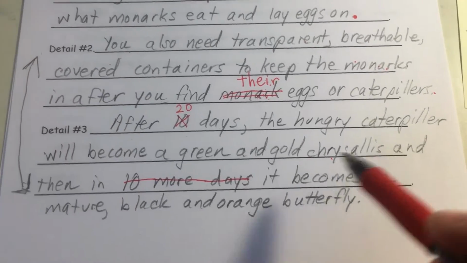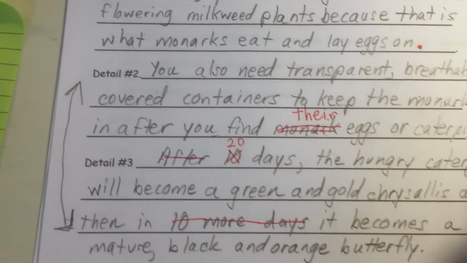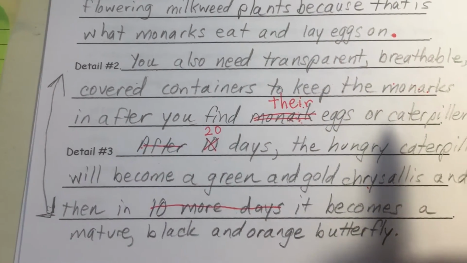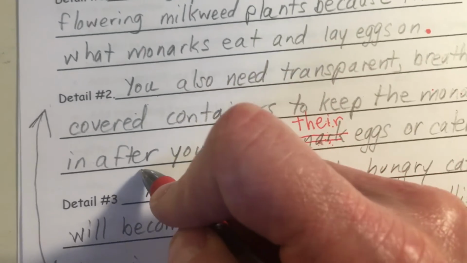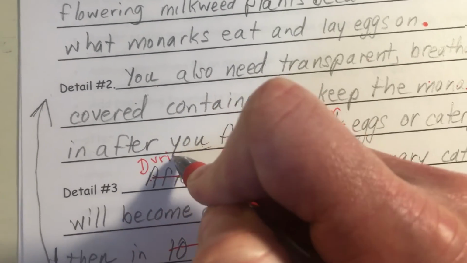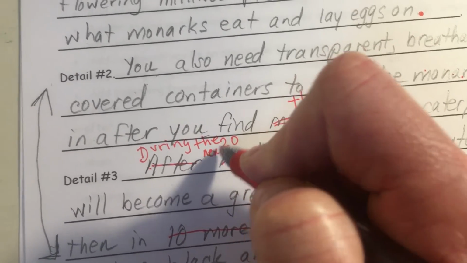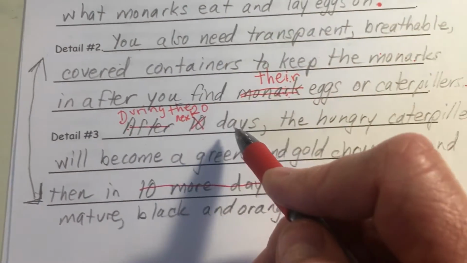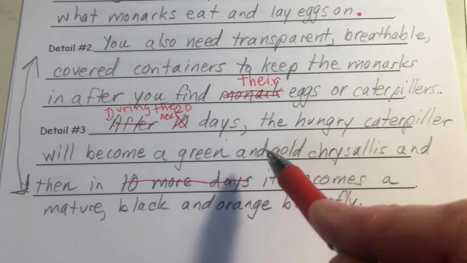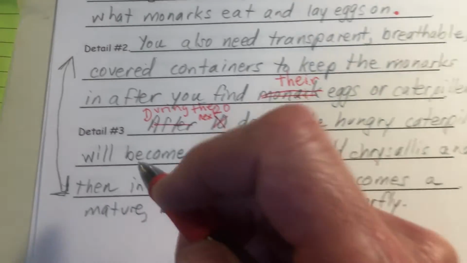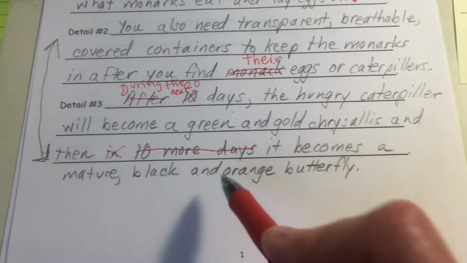How about, instead of after, we could say during the next 20 days. So during the next 20 days, the hungry caterpillar will become a green and gold chrysalis, and then, get rid of that, it becomes a mature black and orange butterfly.